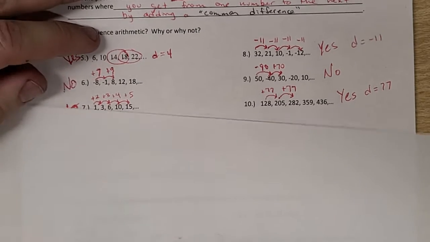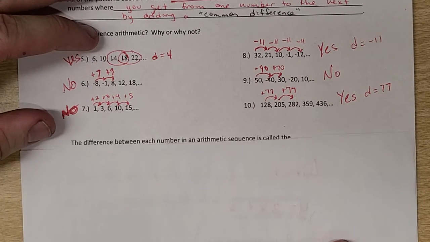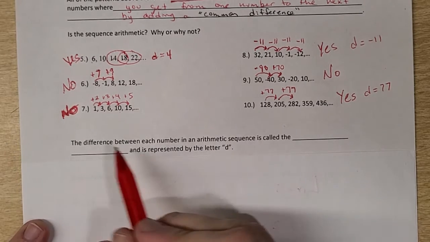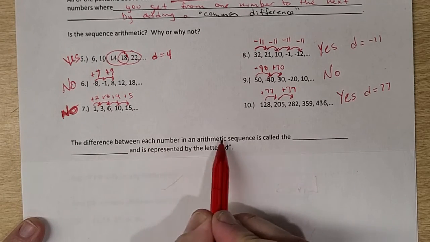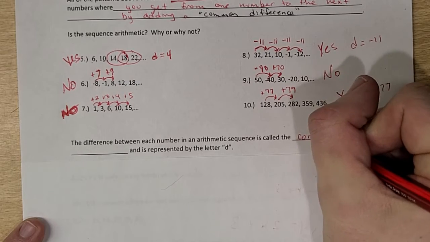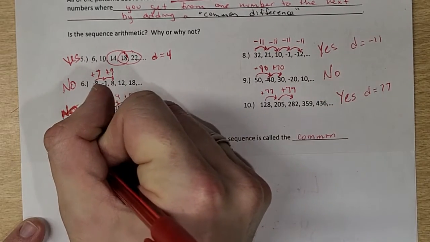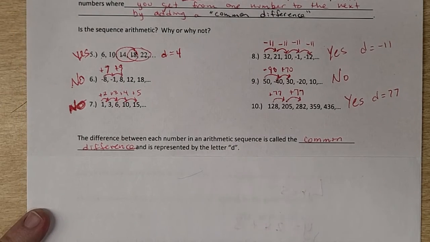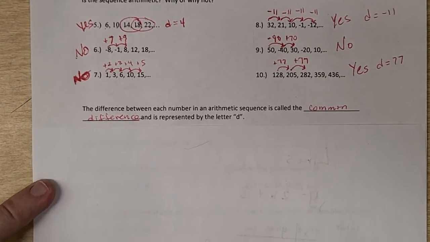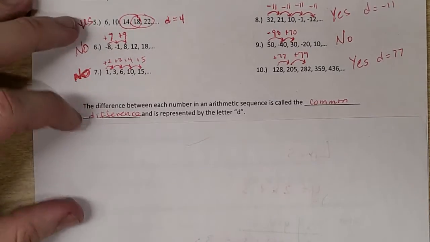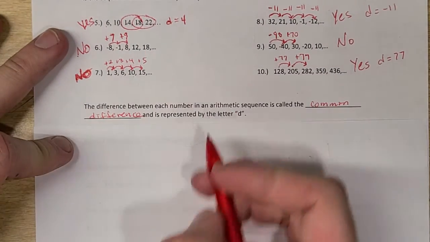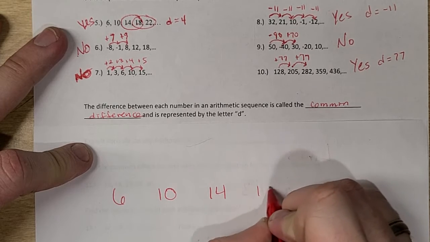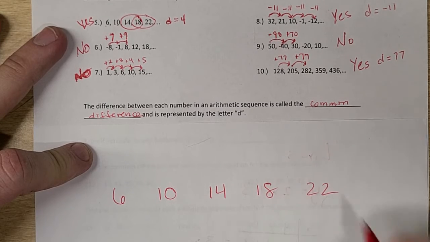Okay, before we continue, I need to give you a little bit more vocabulary. Now, we already did this one. The difference between each number in an arithmetic sequence is called the common difference. Okay? Now, I'm going to take a specific arithmetic sequence here so I can show you some vocabulary. Let's do this first one. 6, 10, 14, 18, 22.